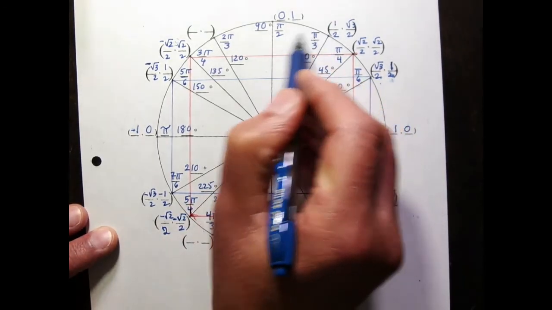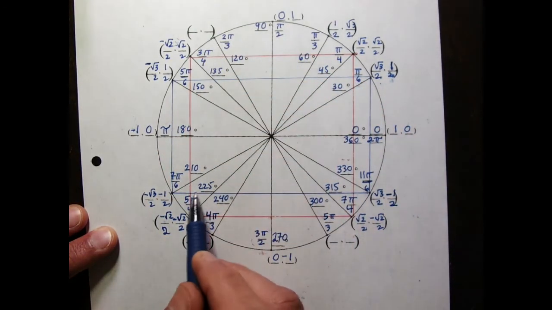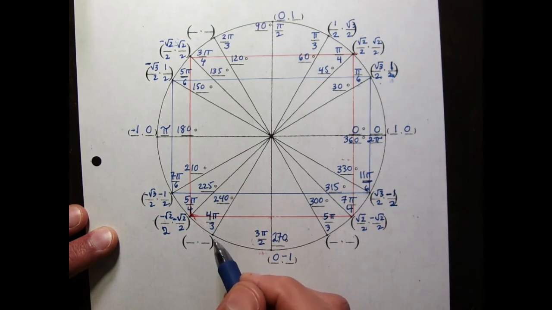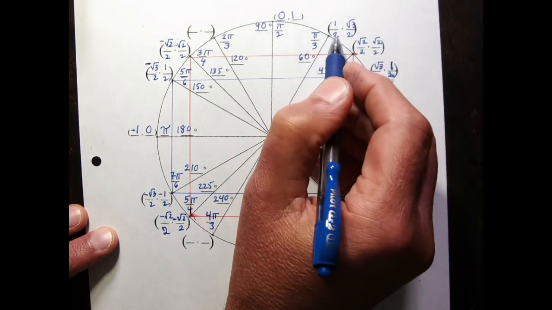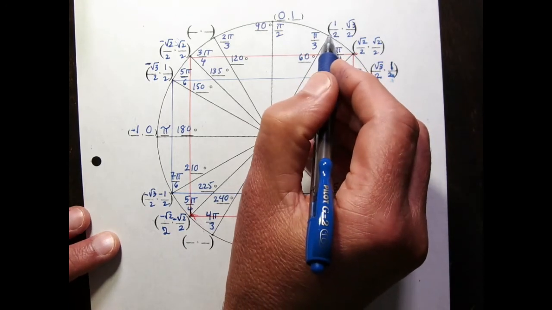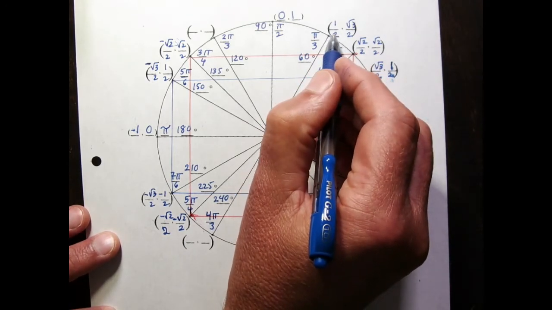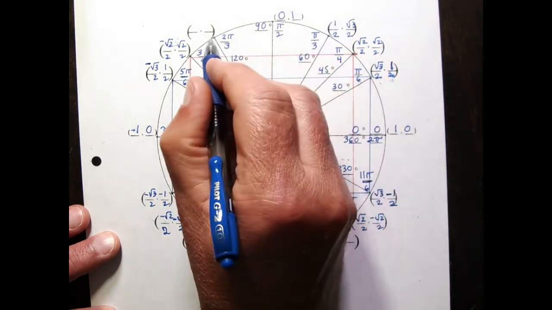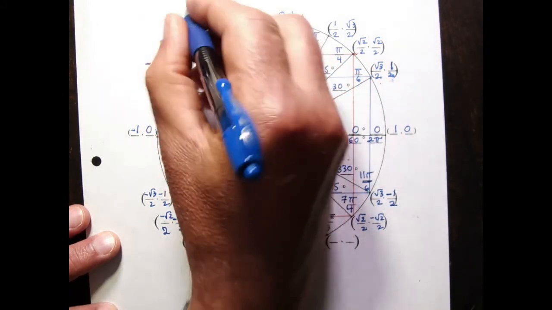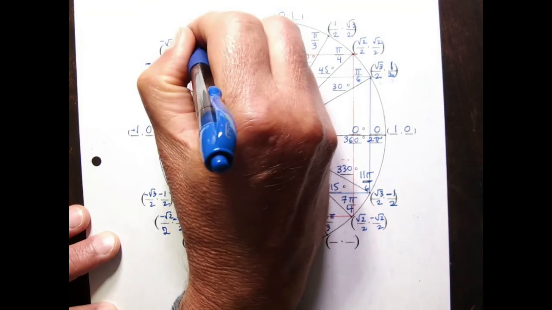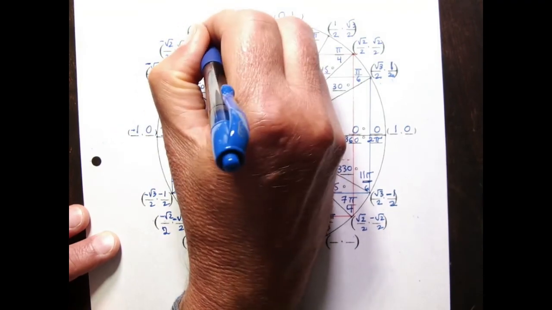And now you can do the same thing with the four angles that have pi over 3 as their reference angle. I won't draw a rectangle here, we'll just kind of visualize this in our minds. So I'll take 1/2, square root of 3 over 2, go straight across. X becomes negative, so I have negative 1/2. Y stays positive, square root of 3 over 2.